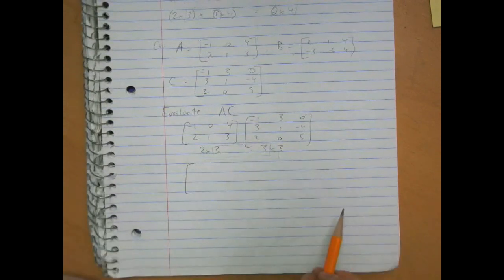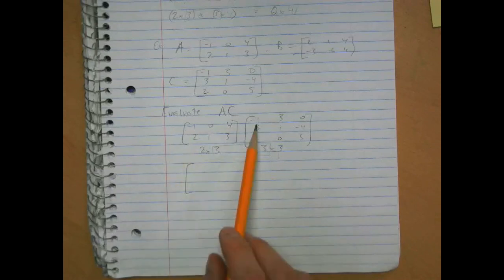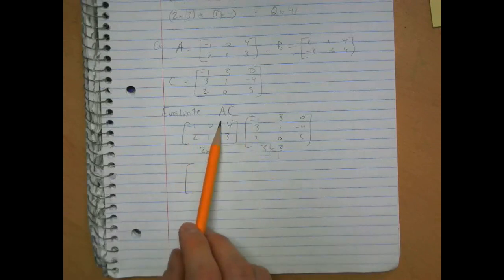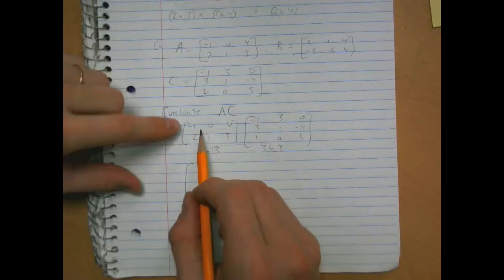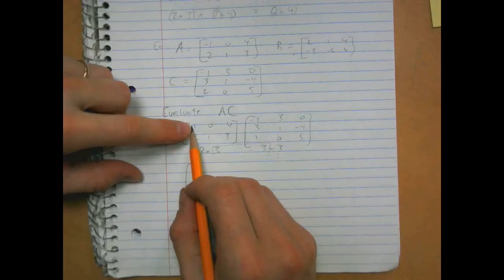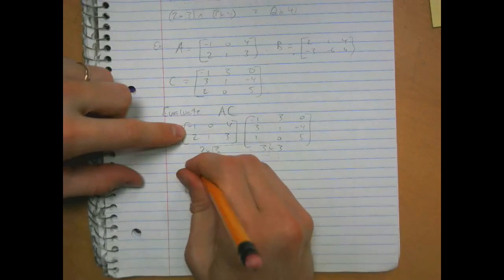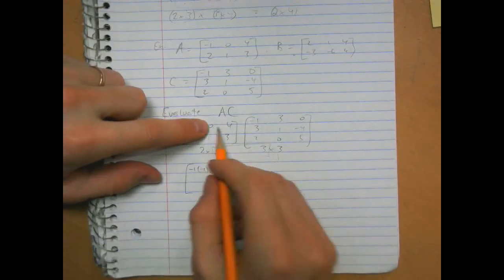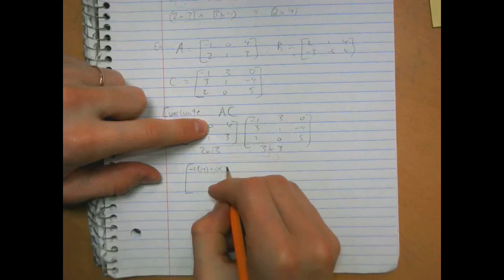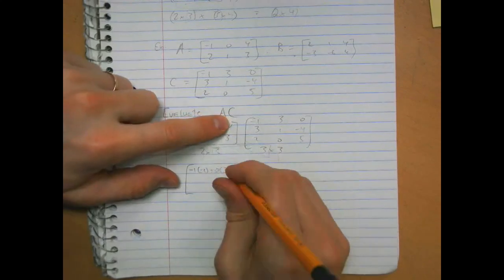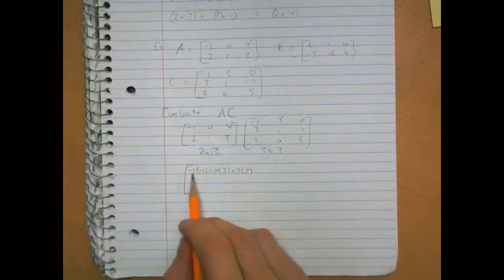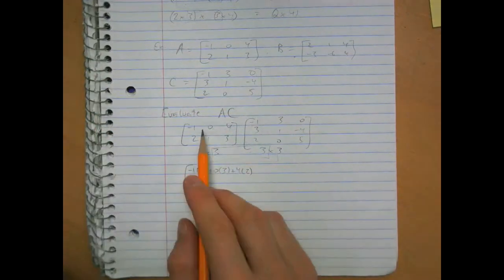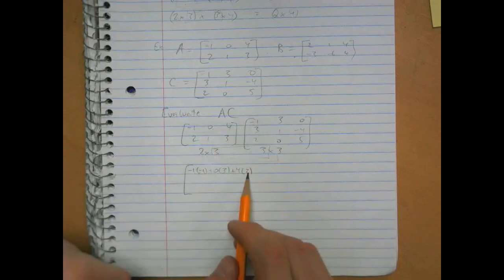Now, in order to find what goes in that 2 by 3 matrix, we take each row of the first matrix and go down each column. So first we match row 1 here to column 1 here, and we multiply each entry. We take -1 times -1. We take 0 times 3. We take 4 times 2. And we add those all together. The result of that is going to be the entry for row 1, column 1 of the answer.